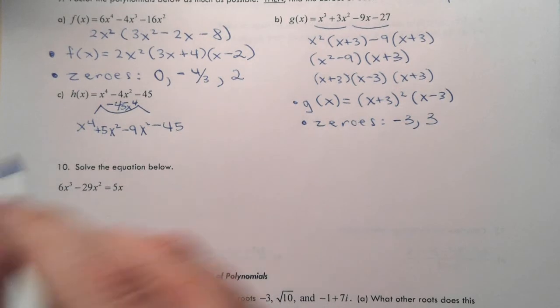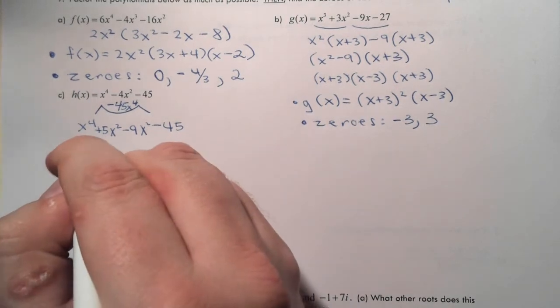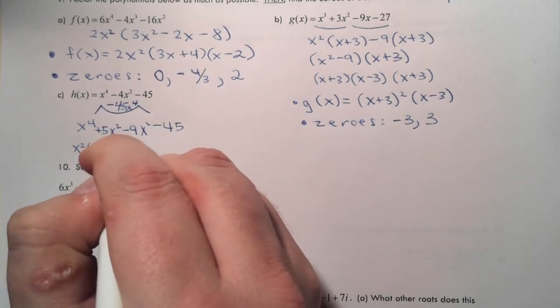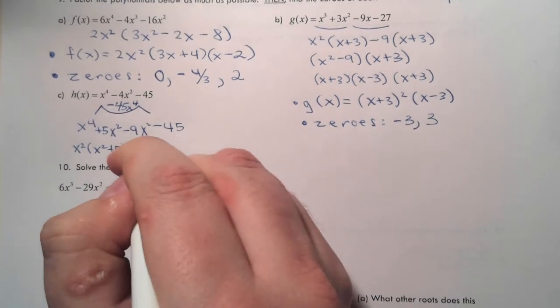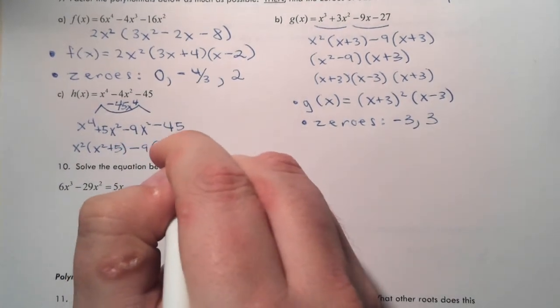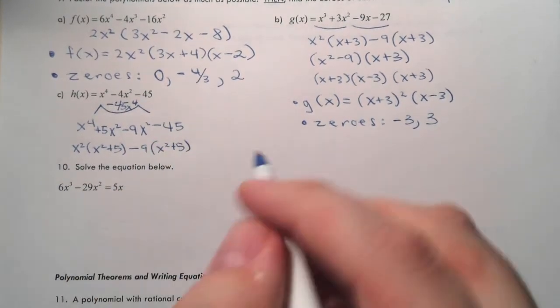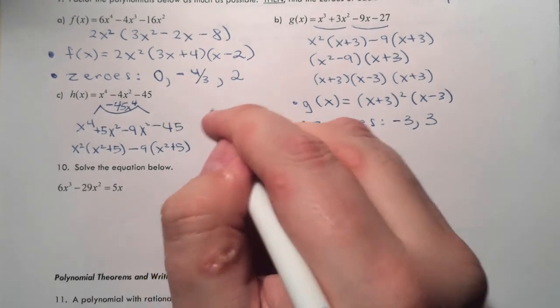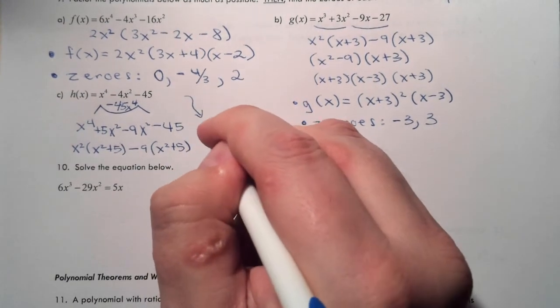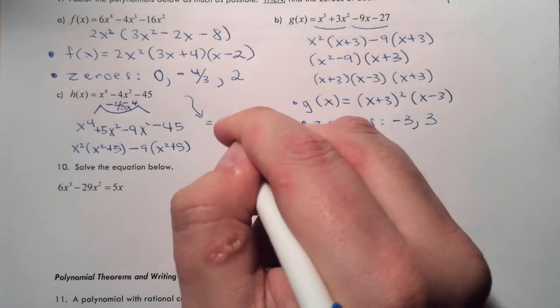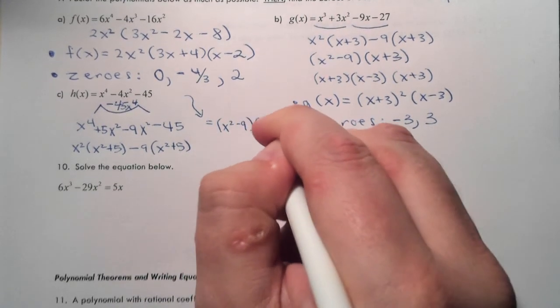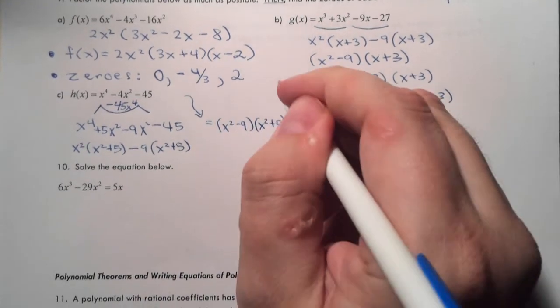I can go through the rest of my factoring right here. I can group the first 2. That's x squared times x squared plus 5. Minus 9 times x squared plus 5. So finally, what am I getting here? I have that this is equal to x squared minus 9 times x squared plus 5.